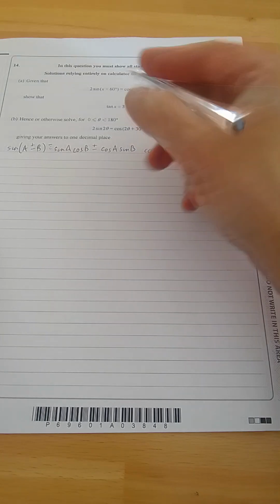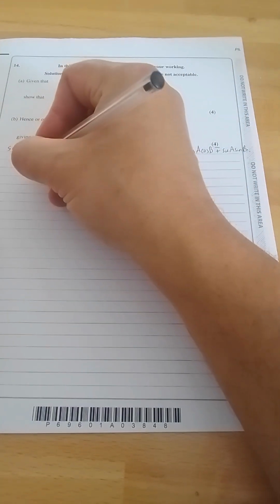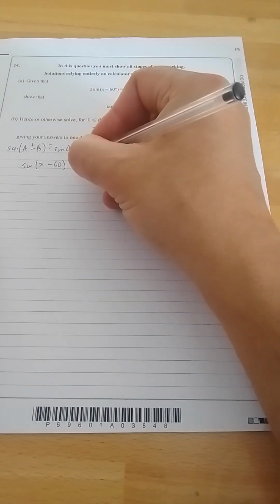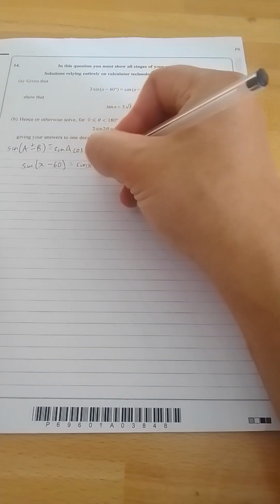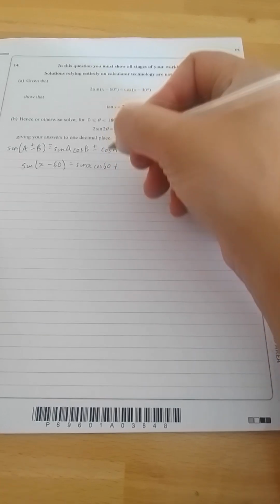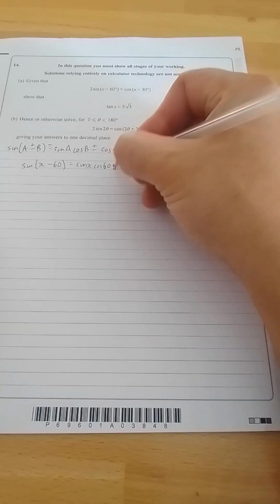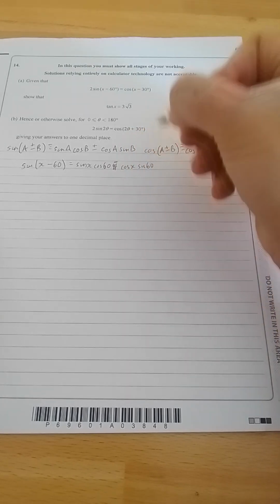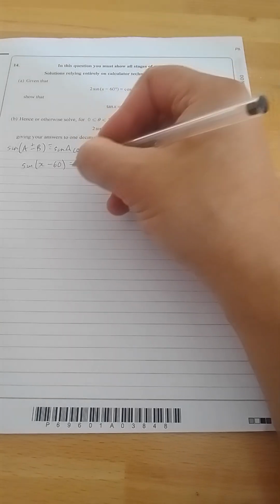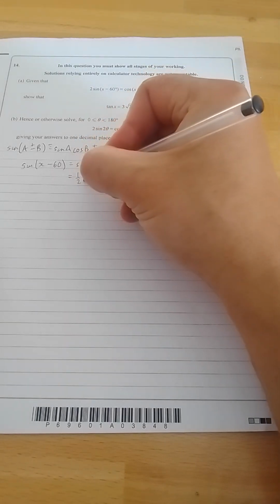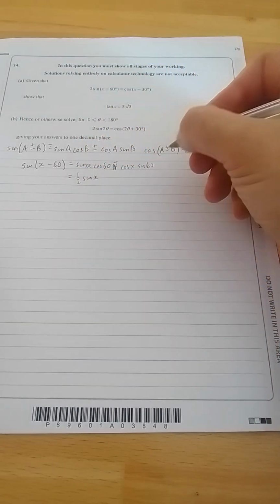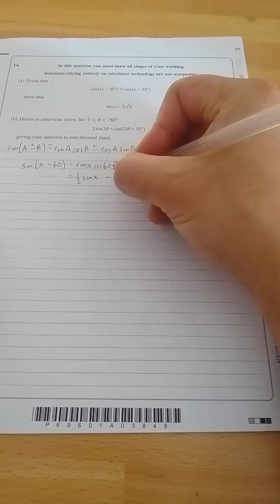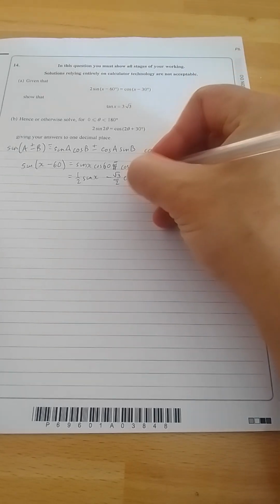So here we can do this with sin(x − 60). So sin(x − 60) will be equal to sin x cos 60 minus cos x sin 60. And we know that cos 60 is a half, so it will be a half sin x, and sin 60 is root 3 over 2, so minus root 3 over 2 cos x.